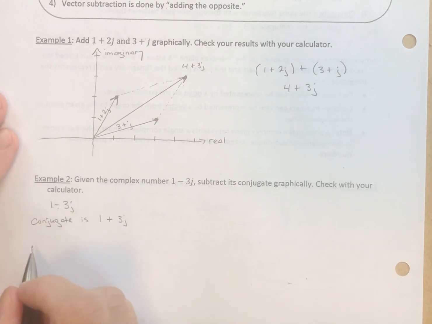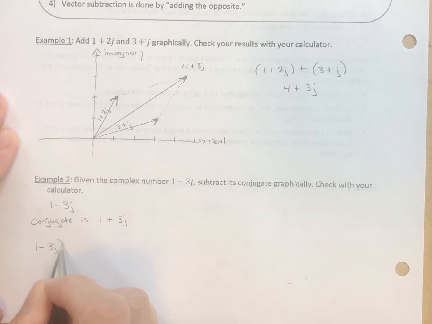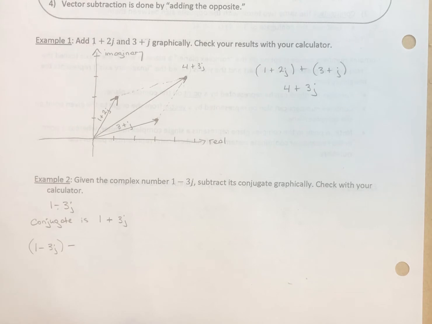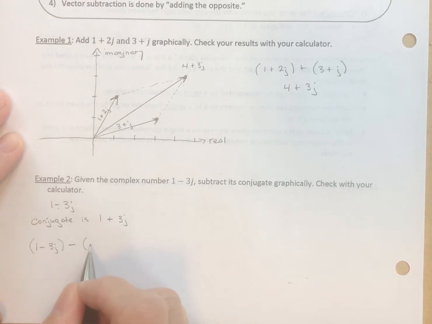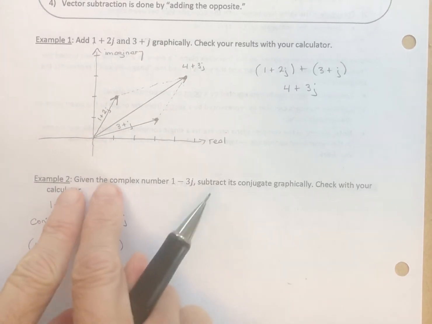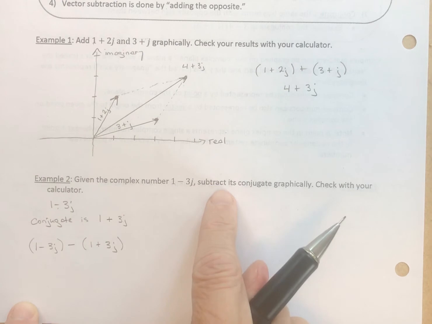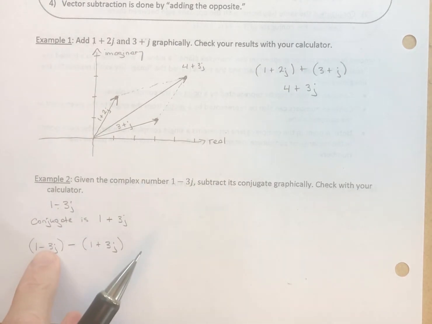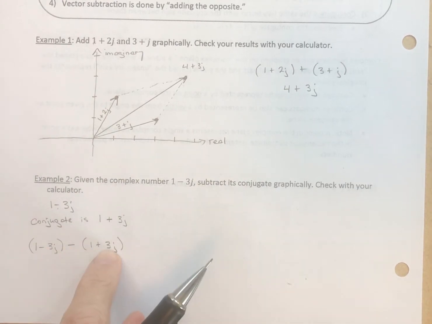So I want to take 1 minus 3j, and again, I'll put this in parentheses, and I want to subtract the conjugate, 1 plus 3j. Okay? So, given this complex number, subtract its conjugate.